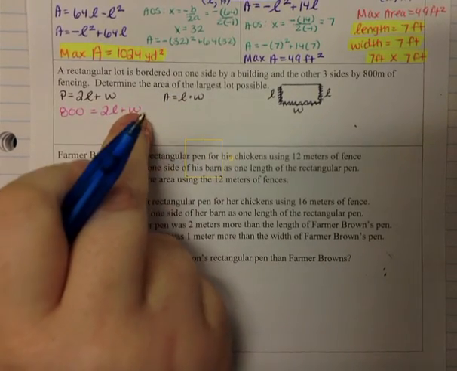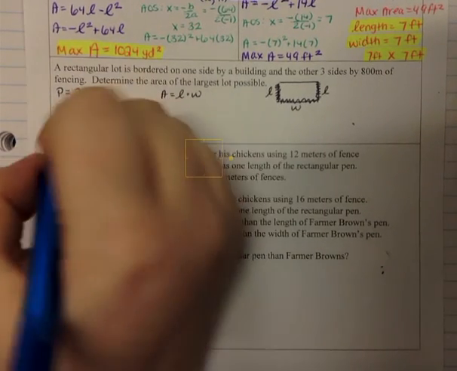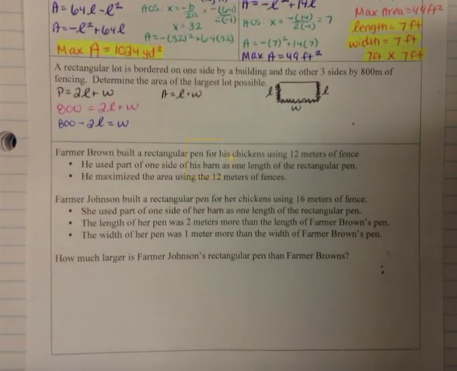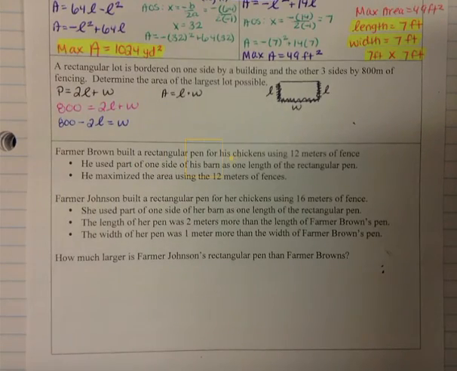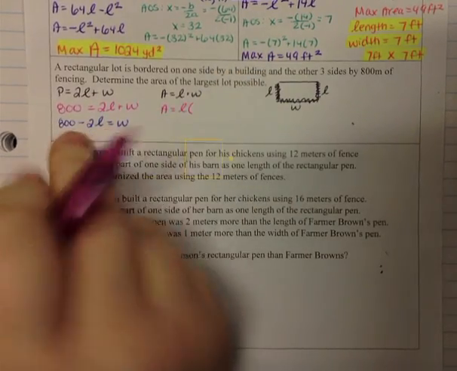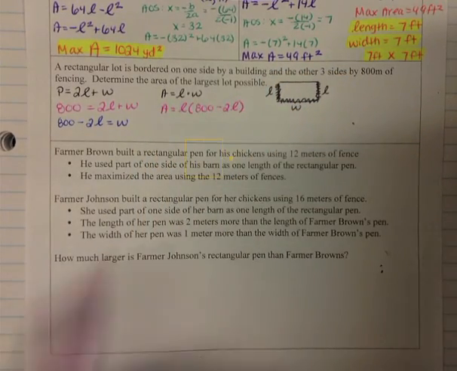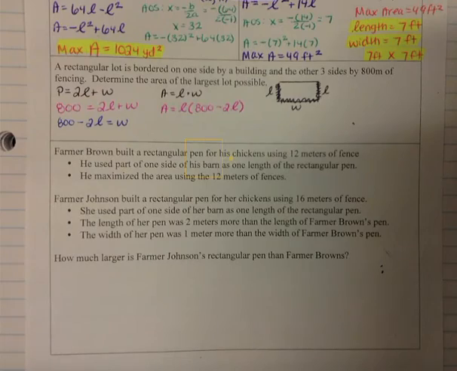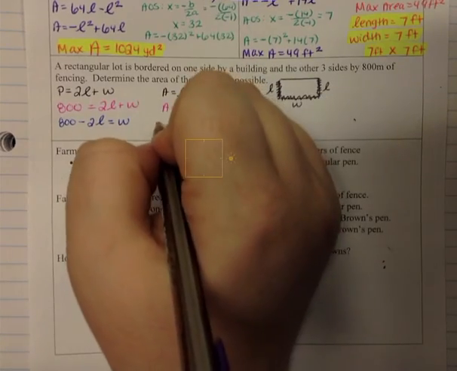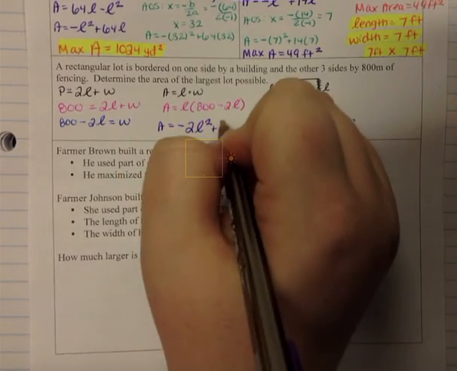So let's solve for one of these so we can plug it in. So I'm going to solve for that W again because it's only 1 W, so I just have to subtract the 2L. So 800 minus 2L is equal to that width. So now I can plug it into the area part. So area is equal to our length times our width, which is 800 minus 2L. I can go ahead and rewrite this into standard form. And again, I'm going to skip one of those steps by putting it into the correct order. So area is equal to negative 2L squared plus 800L.